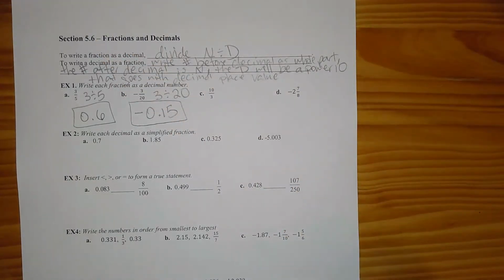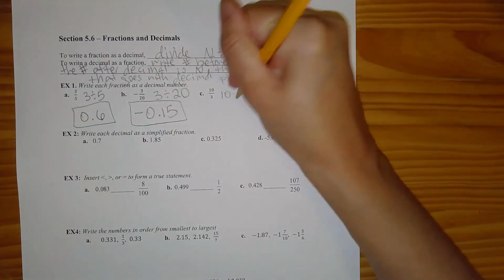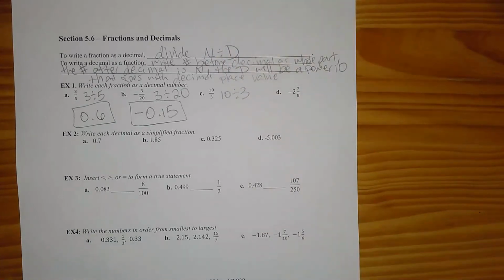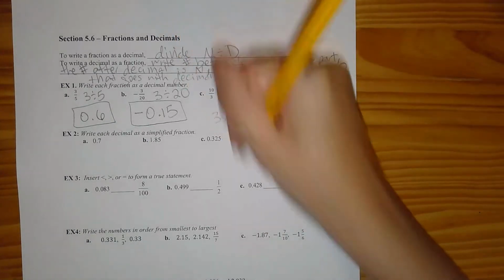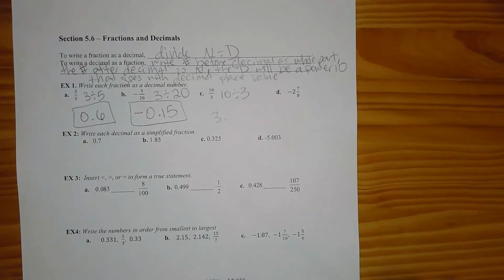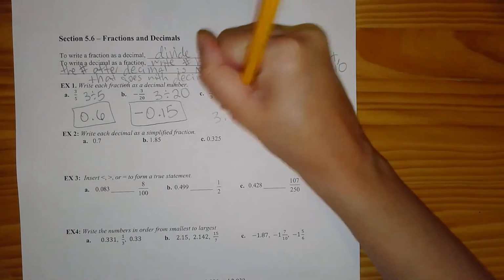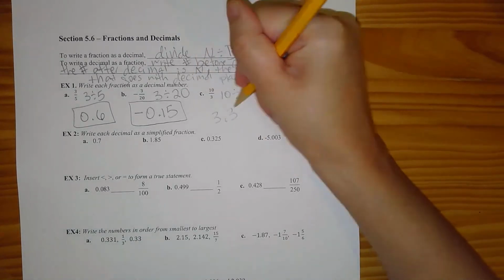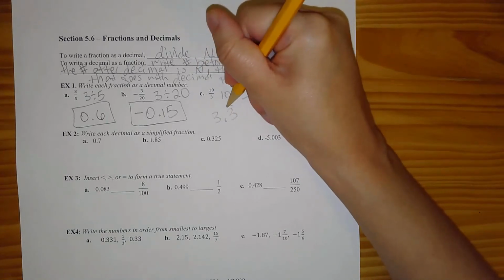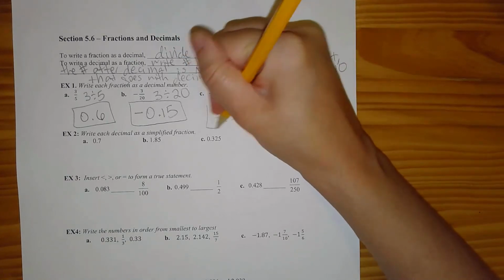In part C, we'll do 10 divided by 3, and this is going to give you 3.333333333, and it just keeps on going. Your calculator will probably run out of digits, but it's going to keep going. So that means we have a repeating decimal. So I'll have a 3.3, and that 3 repeats. So you put a bar over it to indicate that it repeats.